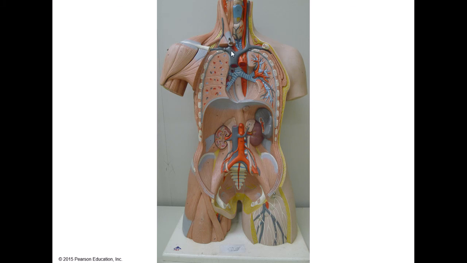mediastinum. So all the stuff in the top part of the mediastinum are going to be the blood vessels we had mentioned. Right here happens to be the aorta. This is red blood vessel. This is the superior vena cava. This tube right here is the trachea, and right behind it is the esophagus. So all of those structures are in the upper part of the mediastinum.